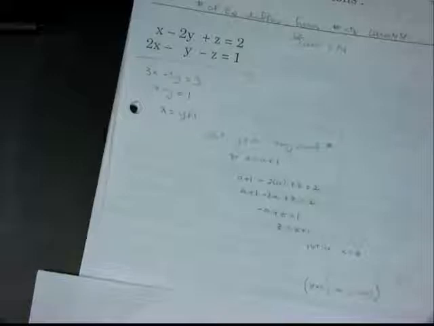We're going to skip page 6. I don't want to do it, so that will be all for 7.3.